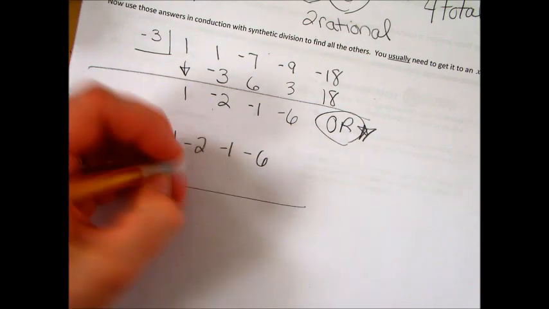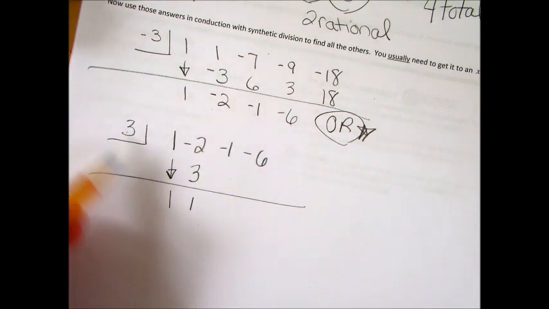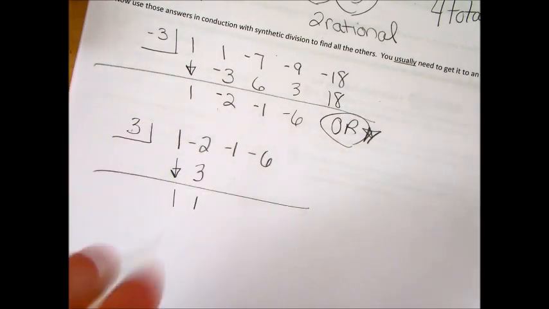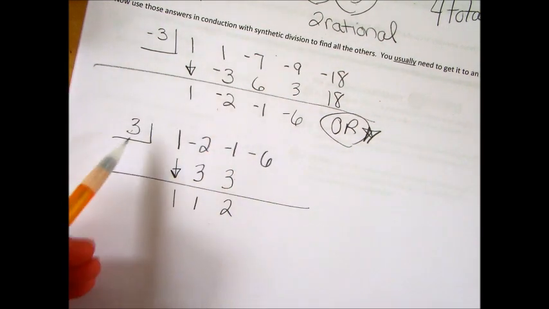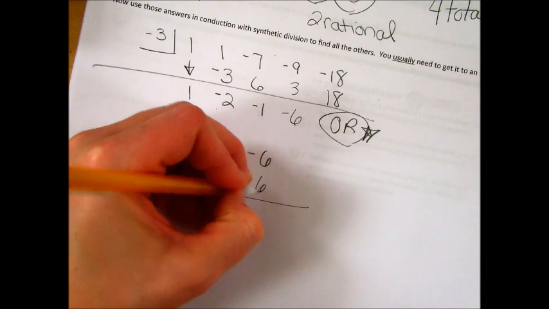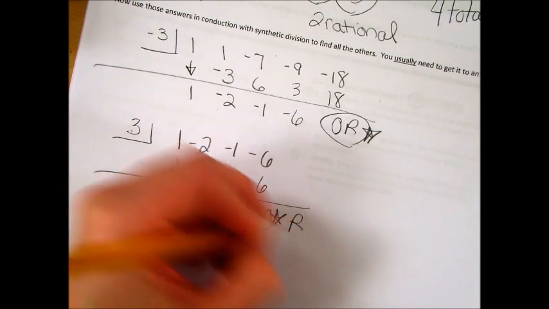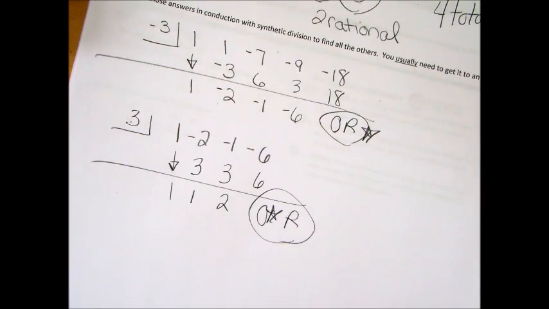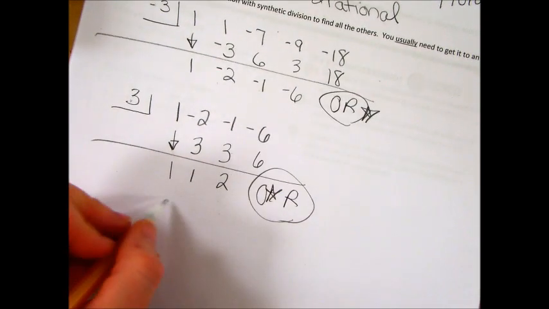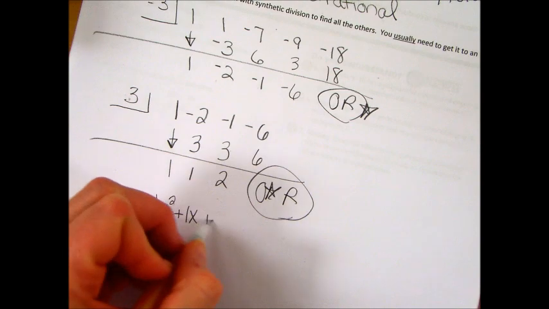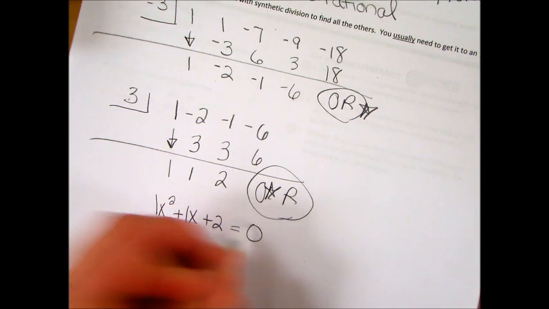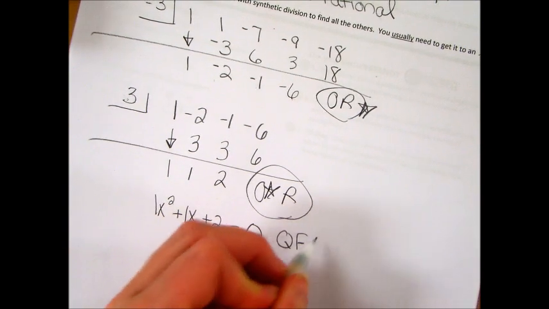Drop down the 1. Really sorry, I'm probably very distracting right now. 3 times 1 is 3. Add to get 1. 3 times 1 is 3. Add to get 2. 3 times 2 is 6. Add to get 0. There's your remainder. Give it a star because you're happy you get 0. And look, here's our quadratic. That's 1x squared plus 1x plus 2. And now we're going to set that equal to 0 and use the quadratic formula.